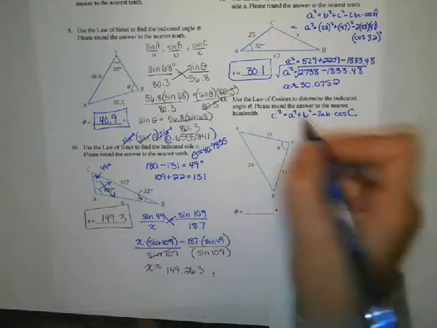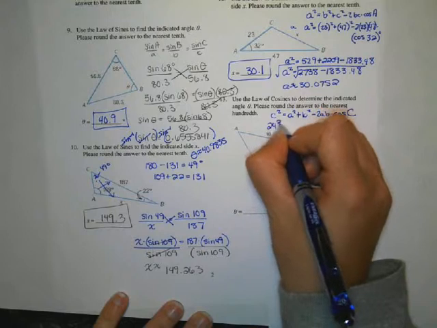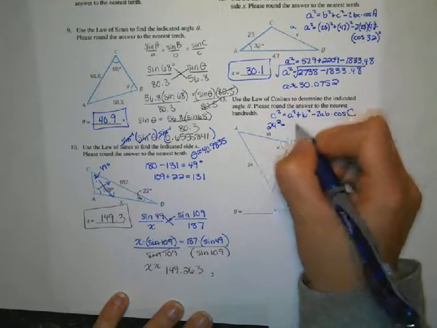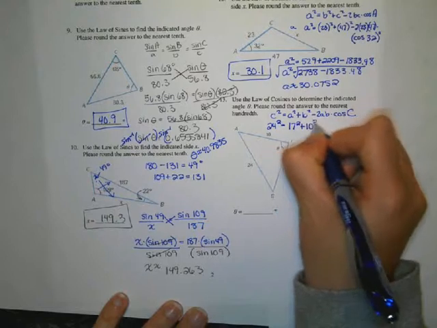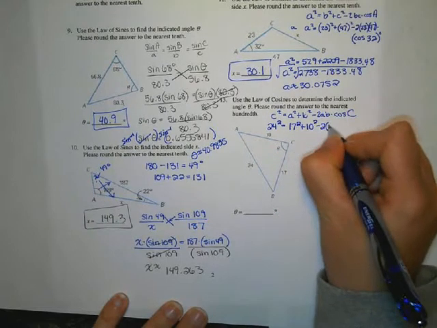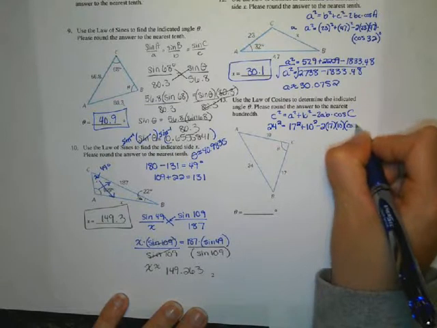If I plug all this in, I have 24 squared, notice it's set up differently this time, is equal to 17 squared plus 10 squared minus 2 times 17 times 10 times the cosine of big C, the angle we're looking for. When I plug in all that information, what's 24 squared?